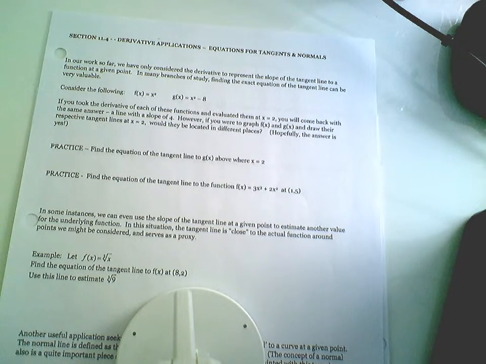This video is going to cover derivative applications, section 11.4, and one of the first applications of the derivative is to find the equation of the tangent line and another line that we'll call the normal line, which we'll talk about a little bit further down in this lesson. Recall the derivative of a function at a given point, that point would be x, f of x, represents the slope of the tangent line to the curve at that point x comma f of x.